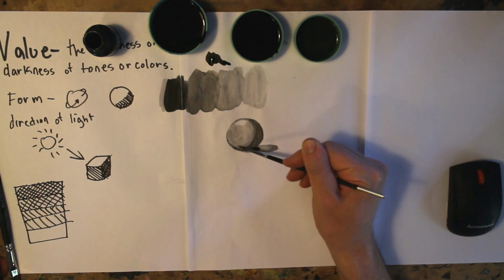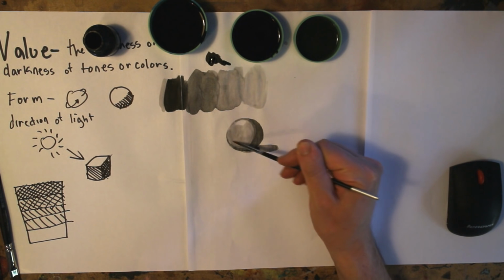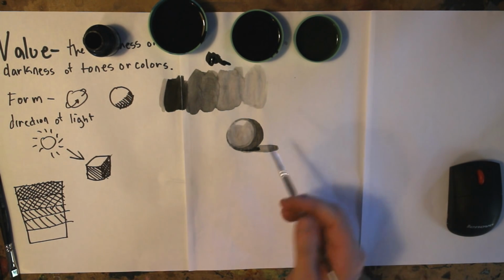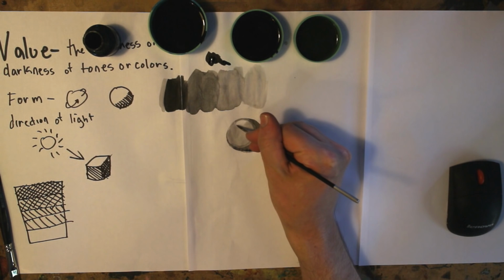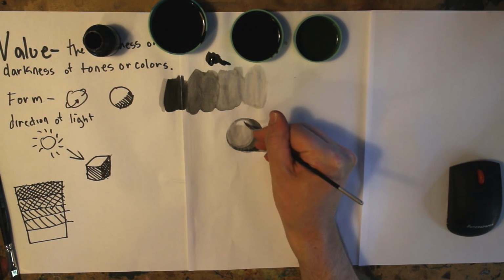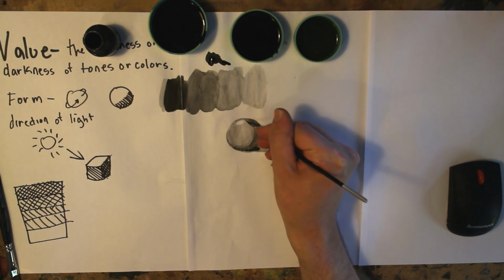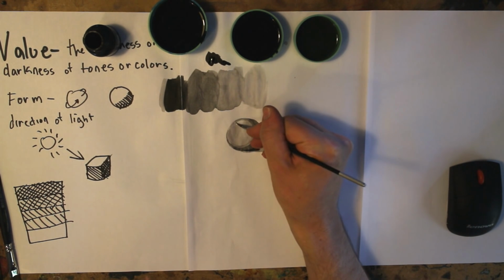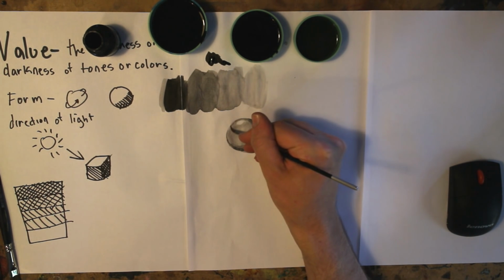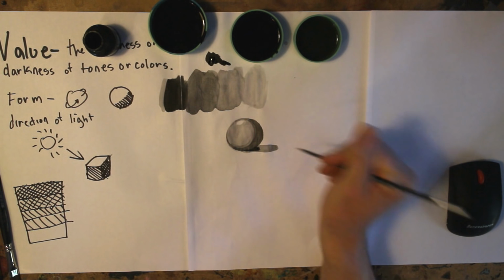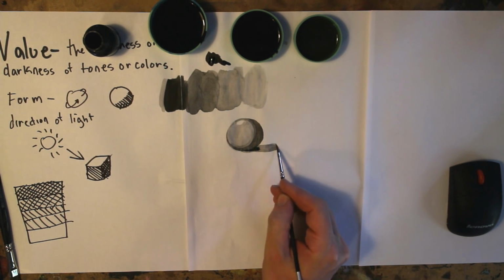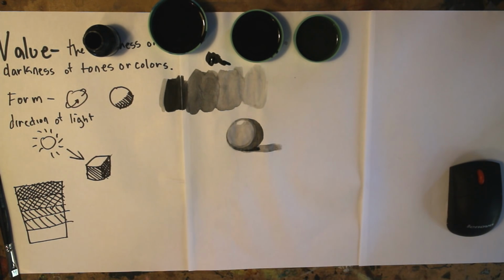Of course, one thing that's always difficult with using these washes is your highlights you just have to leave. So you got to be sure where your highlights are going to go. Good.